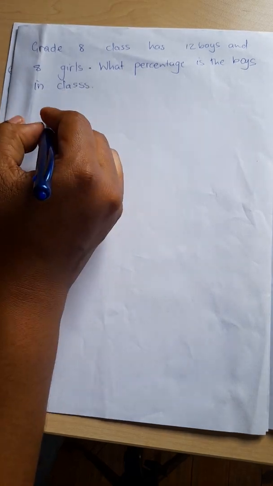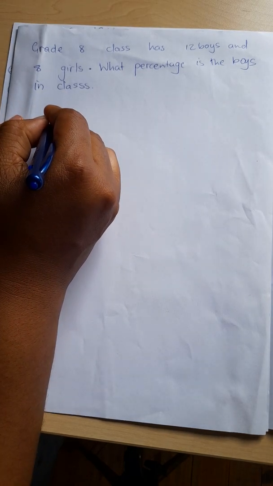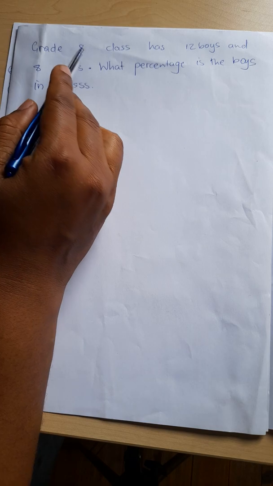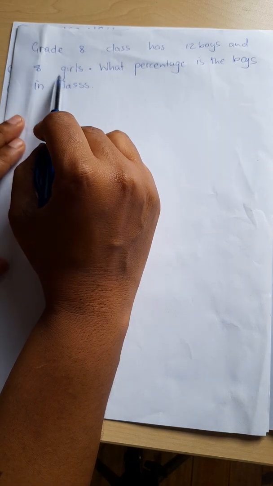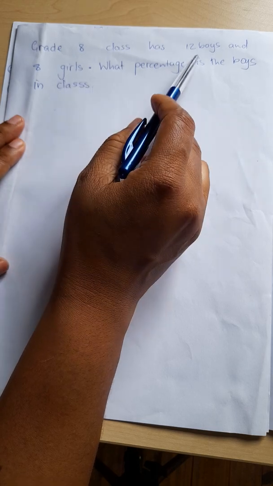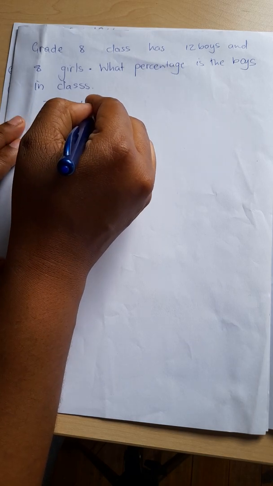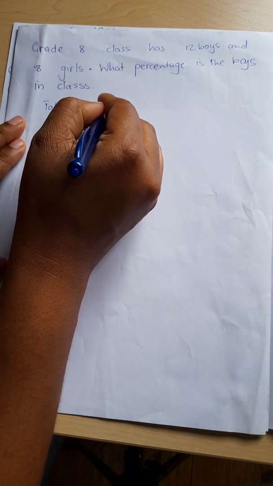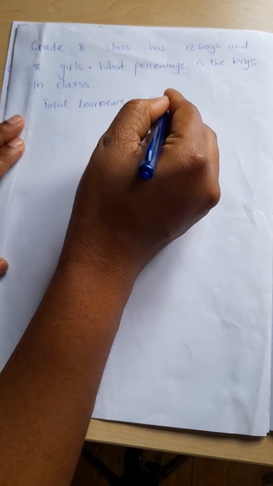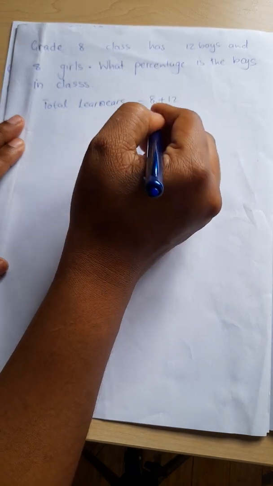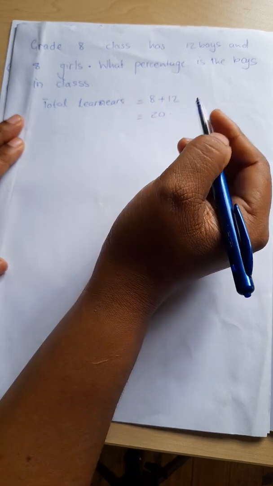Okay, so we have 12 boys and 8 girls. So in total, there are 20 learners. We can say total learners is equal to 8 plus 12, which is 20, right?